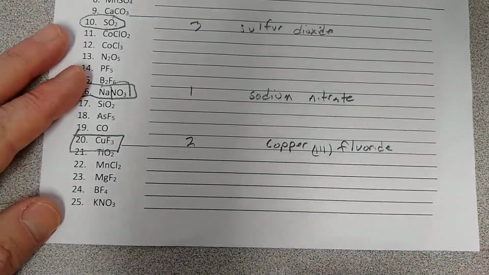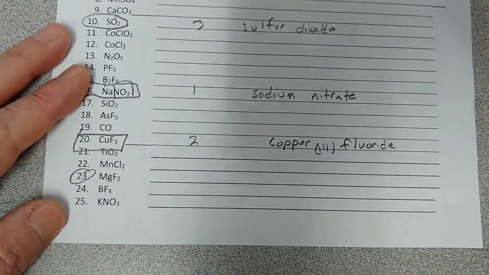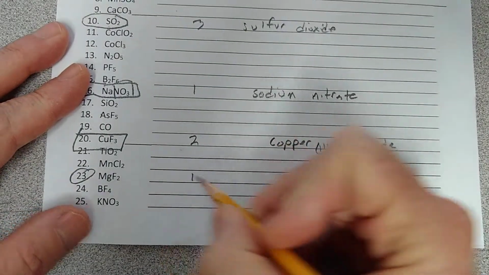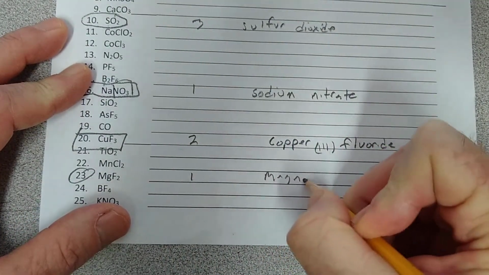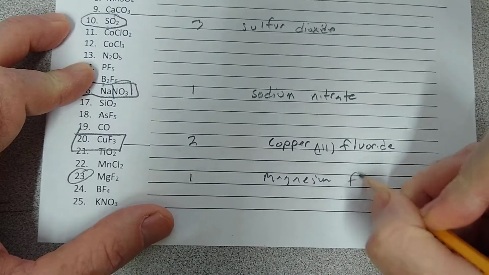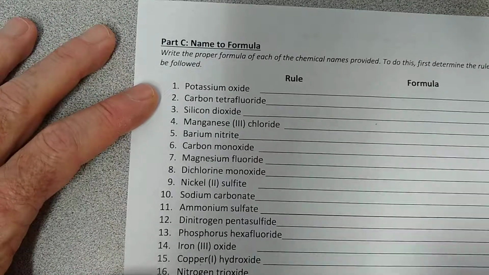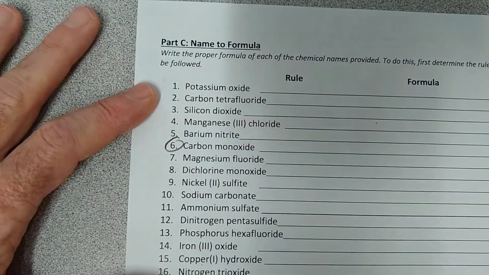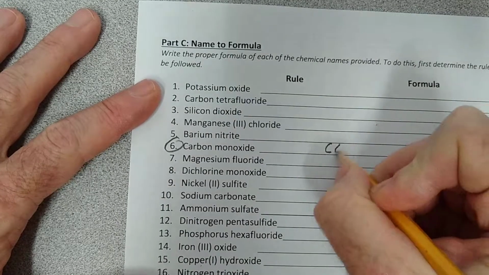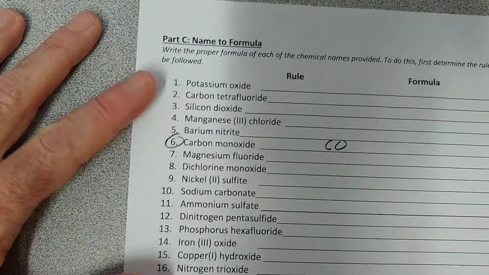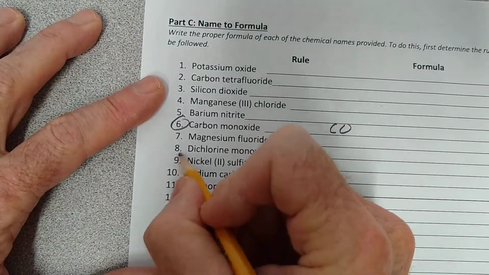There's your quick review. All right, give me the name of number 23. All right, that's rule number 1. Magnesium fluoride. All right, now we're going to flip over. Write the formula for number 6. That's right, carbon monoxide, CO. Write the formula for number 9.